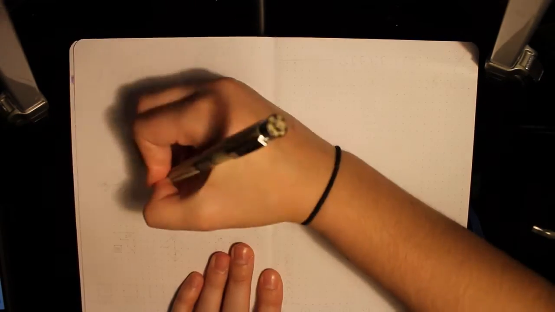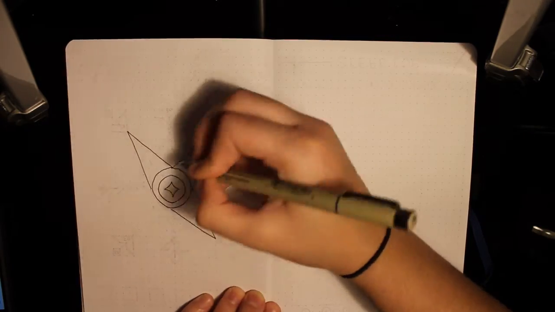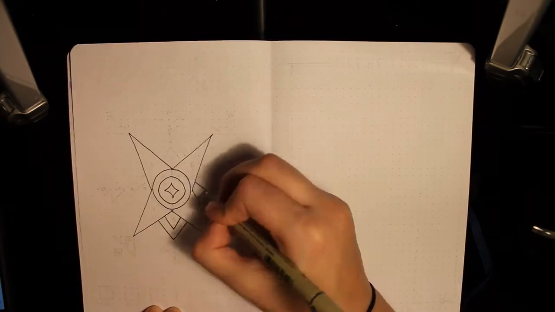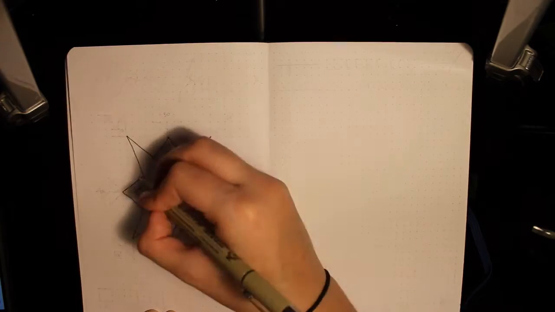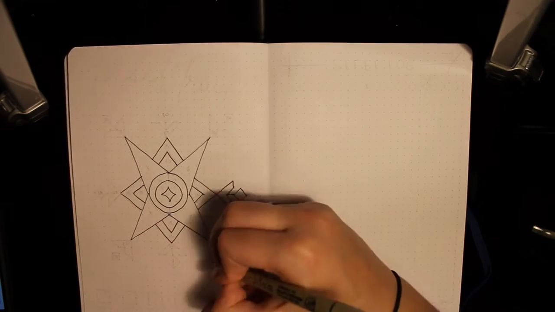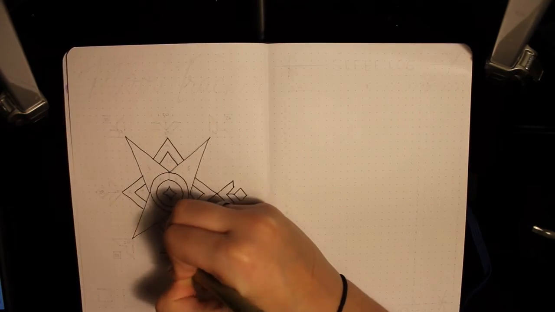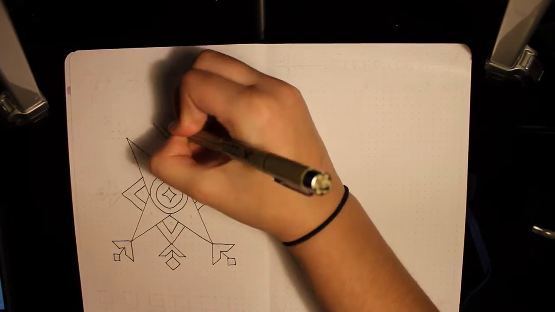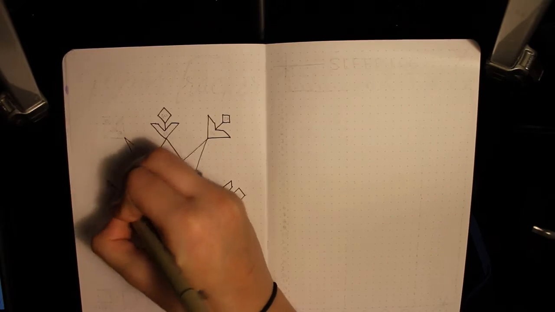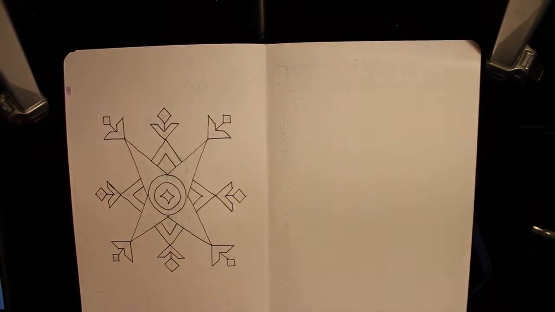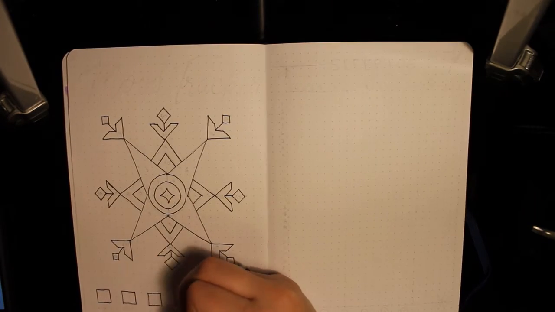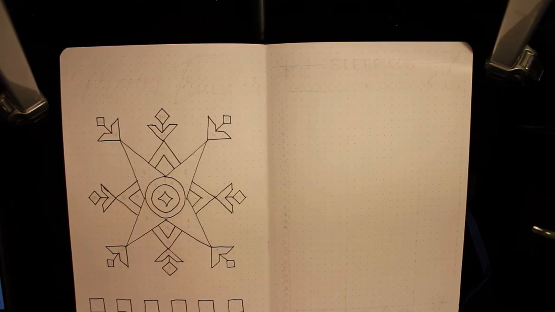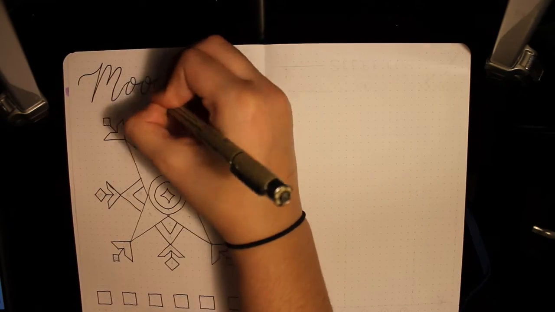Now I'm moving on to my mood tracker. For this, I created a sort of stylized snowflake, and each section is a different day of the month. I initially had a little bit of a problem trying to create all 31 days, and I actually ended up with 32 spaces, and I figured that was better than being one short. So it does hit 32 instead of 31, but that's the best I could do.